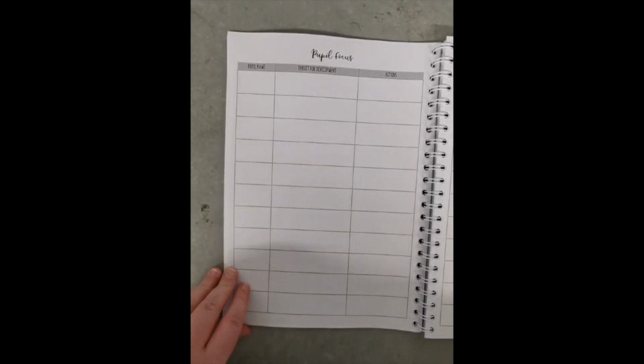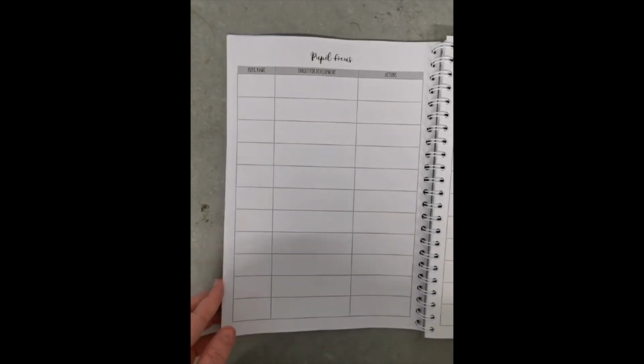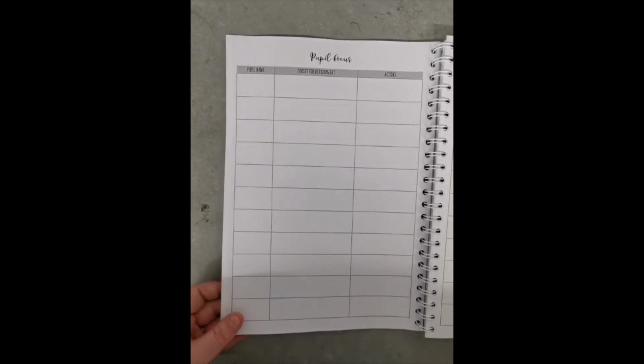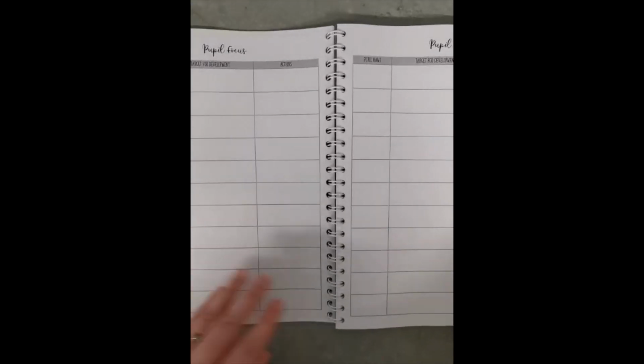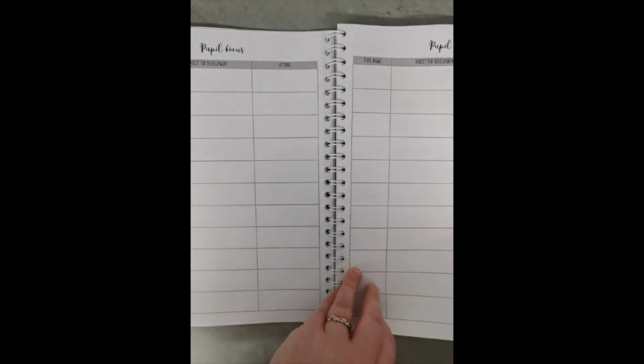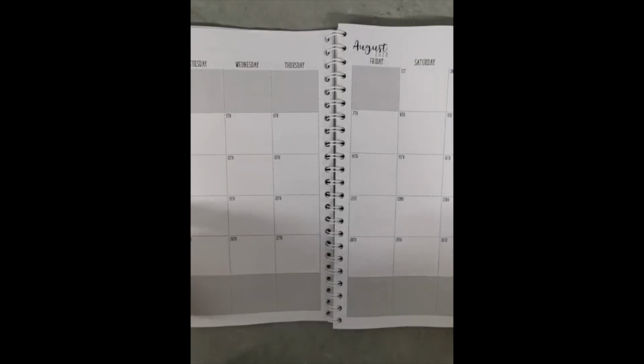You've then got some people focus pages. So again, you might put in some focus children, or you might track your whole class during your placement. It might be a particular thing that you're tracking. It might be maths or English, whatever it is, that you can track that. You've got 1, 2, 3, 4 spaces. That's 44 spaces, or 44 children.